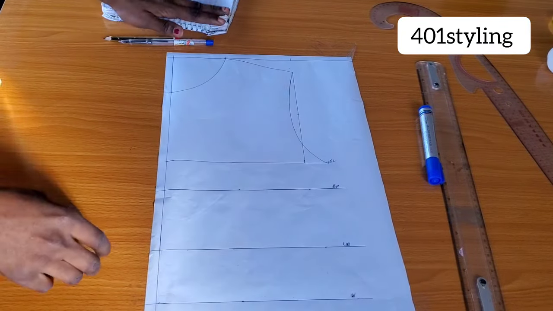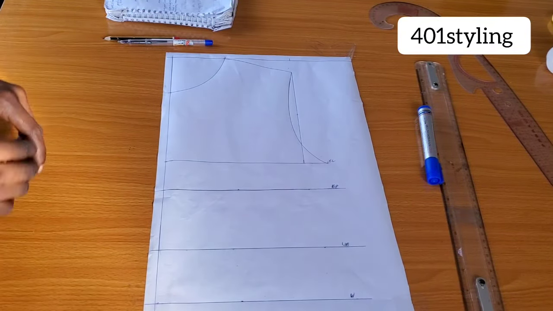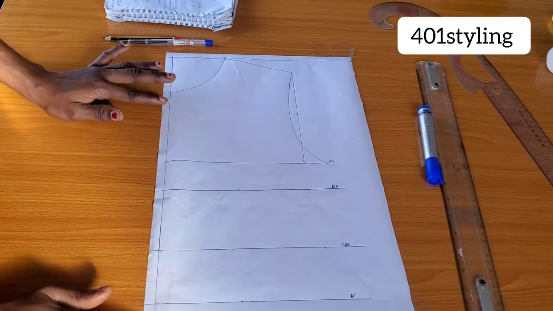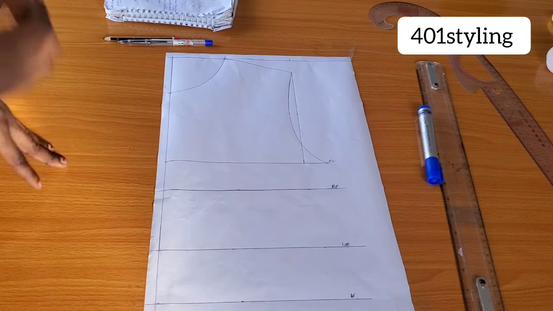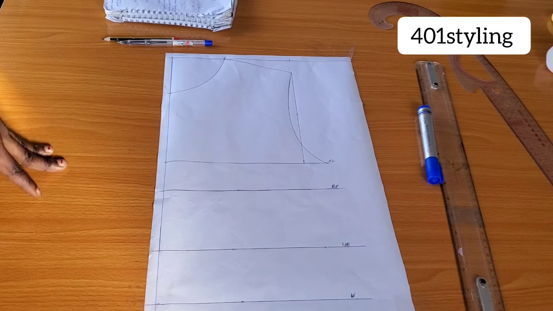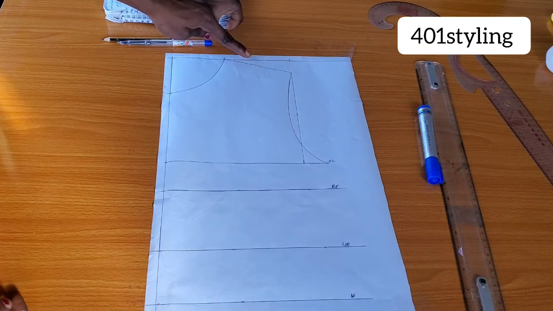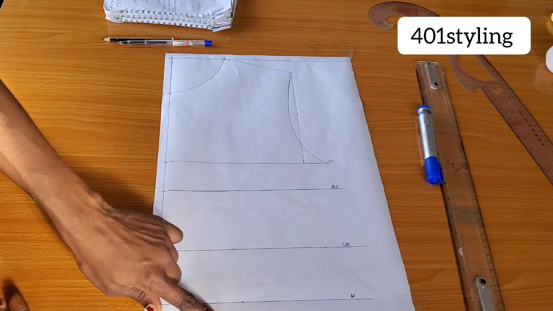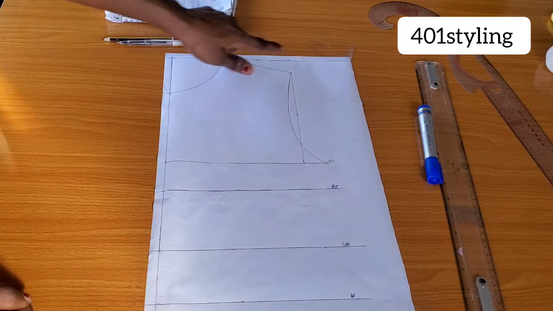Today we are going to learn how to draft a bustier with plunge neckline, also known as deep V pattern. And here I have a basic bodice block without the waist dart yet, because we are going to alter it to a bustier. Here I have my shoulder line, chest line, bust point line, under bust line, and the waistline. Then I added 1 inch for stitching allowance.